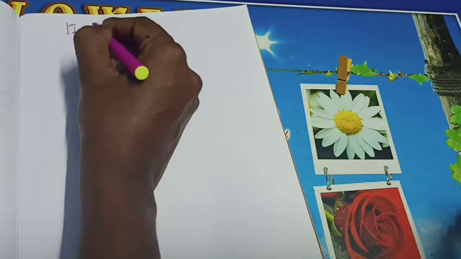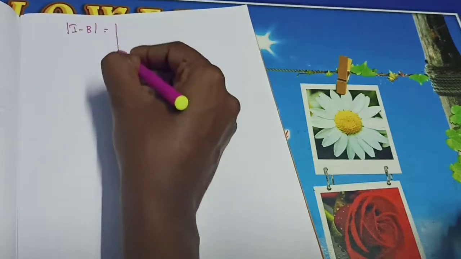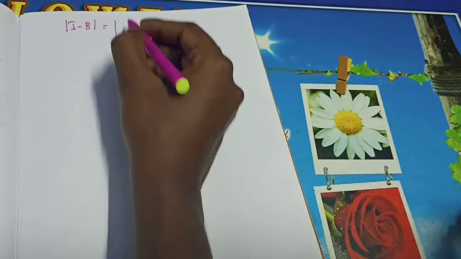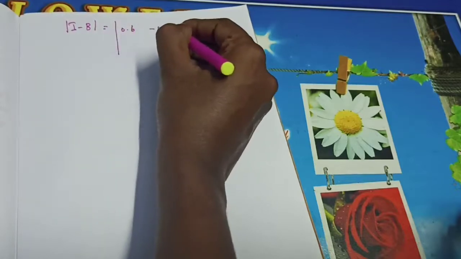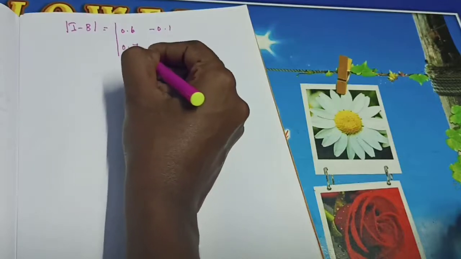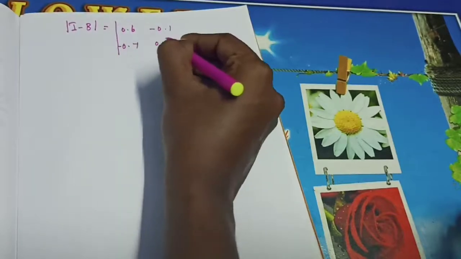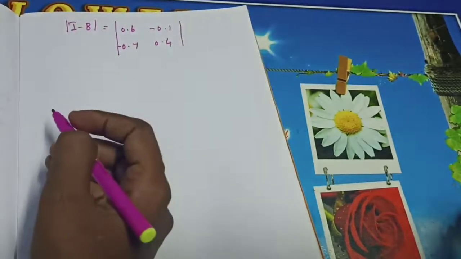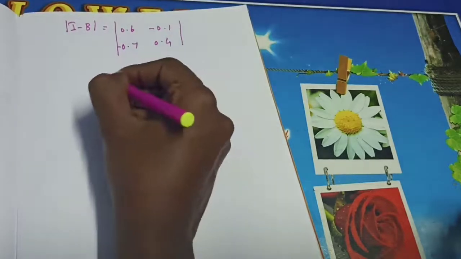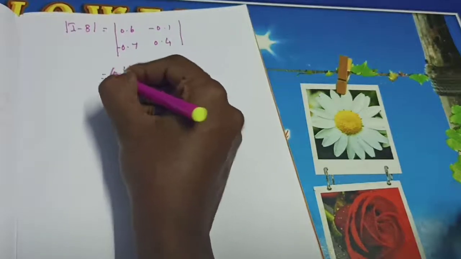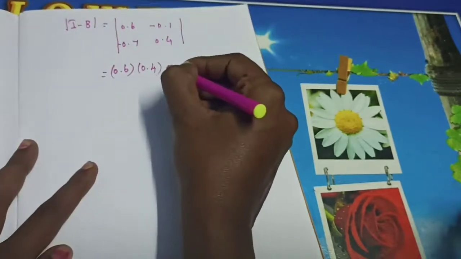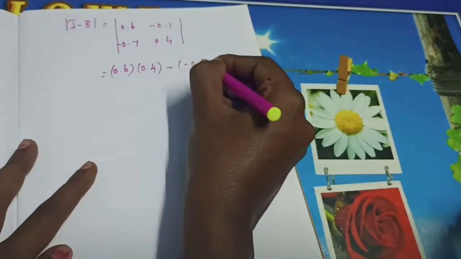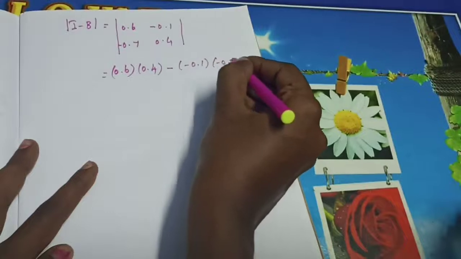Determinant of I minus B is equal to the determinant of 0.6, minus 0.1, minus 0.7, 0.4. Now find out, that's equal to 0.6 into 0.4 minus minus 0.1 into minus 0.7.